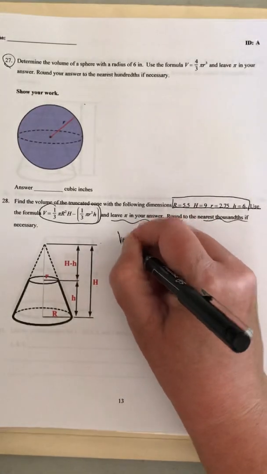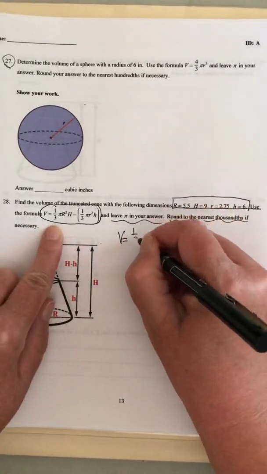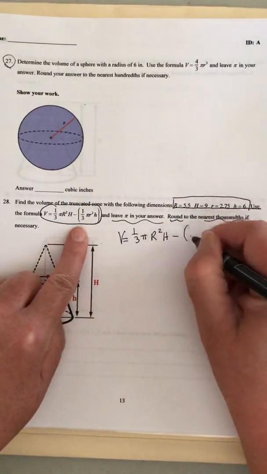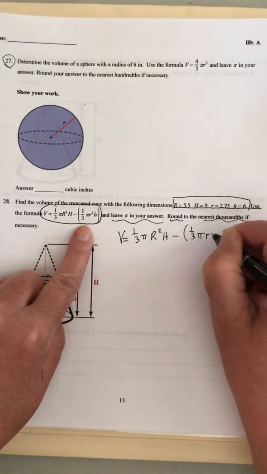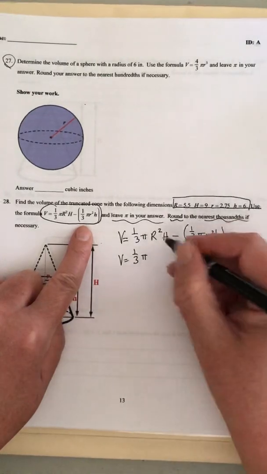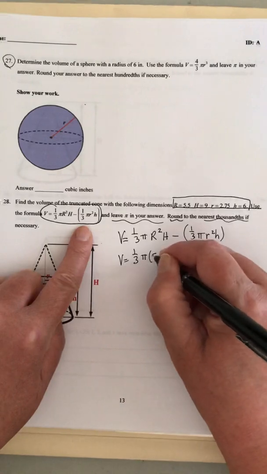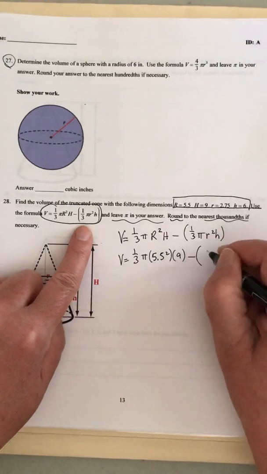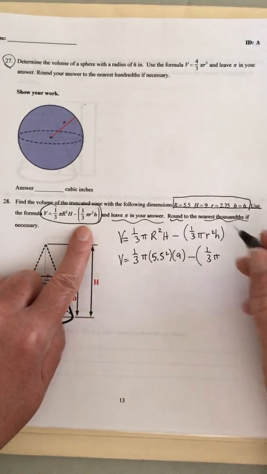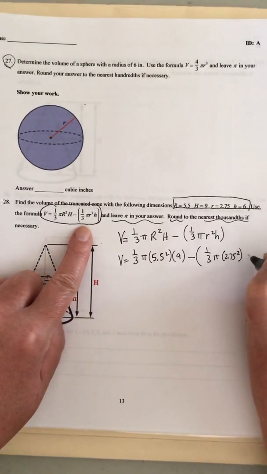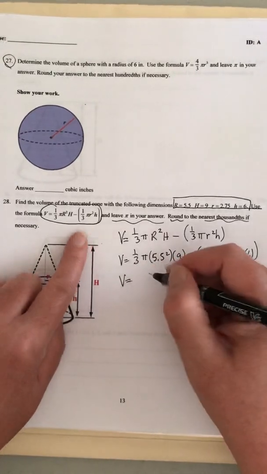Okay, so here we go. Volume equals, I'm just recopying the formula. Okay, now I'm going to plug in my information. 1/3 pi. Capital R is 5.5 squared. Capital H is 9 minus 2.75. Little r is 2.75 squared and times 6. H is 6.